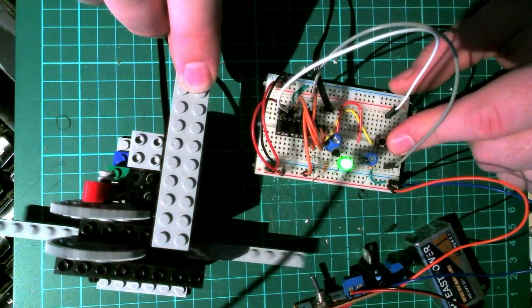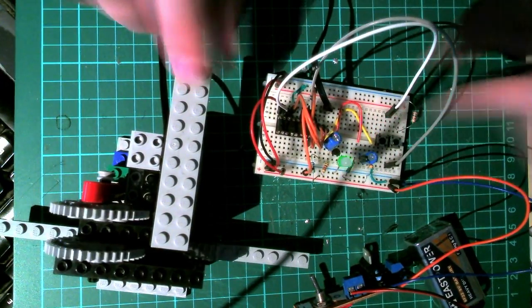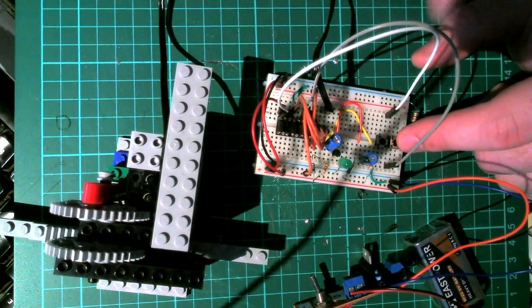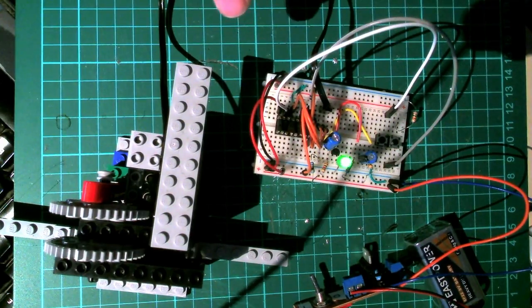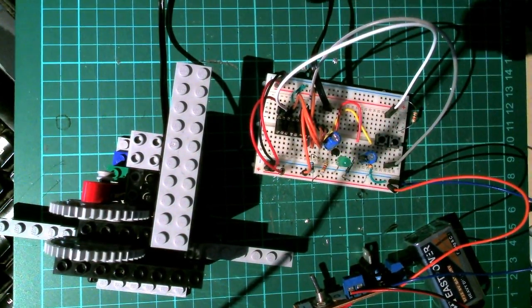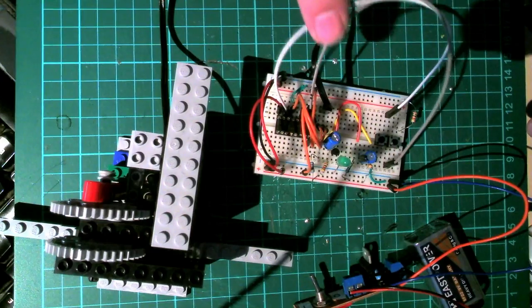You can see there's an instant response. So right now the buttons are opposite, but you can just switch them around as you see fit.